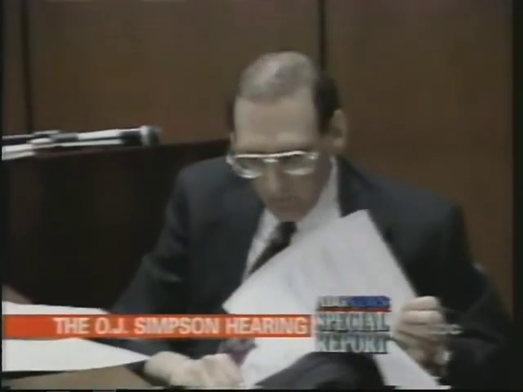Dr. Golden, in addition to the wounds depicted in People's 32 and 33 for identification, did you observe what might be characterized as other defense wounds to the back of Mr. Goldman's hands as well as to his forearms? Yes. And in general and in brief, how would you characterize those wounds?